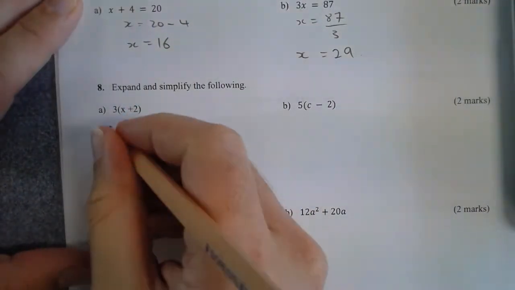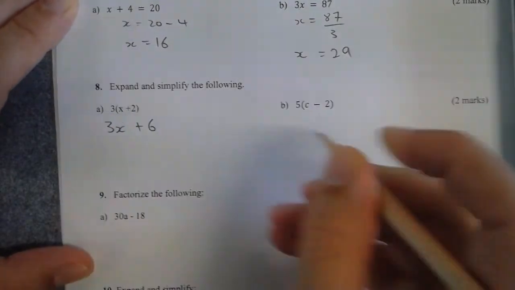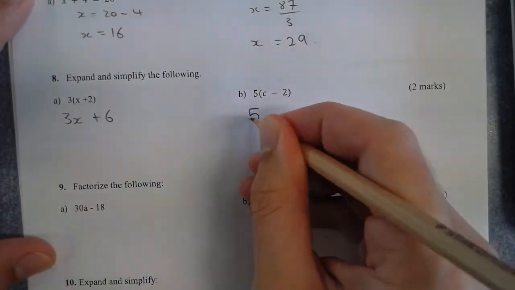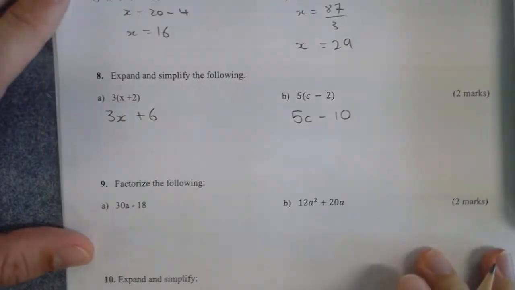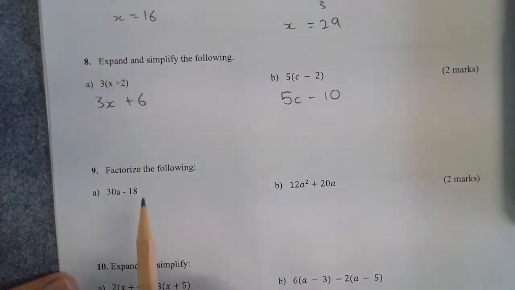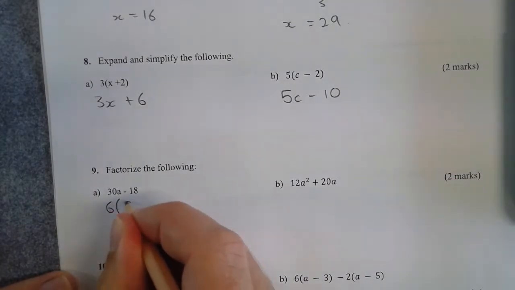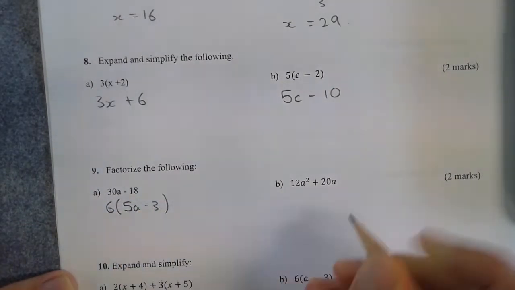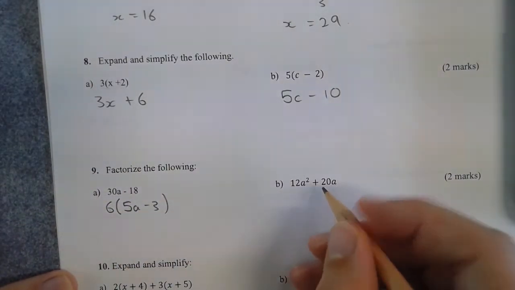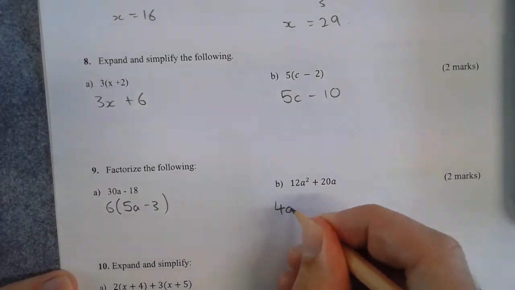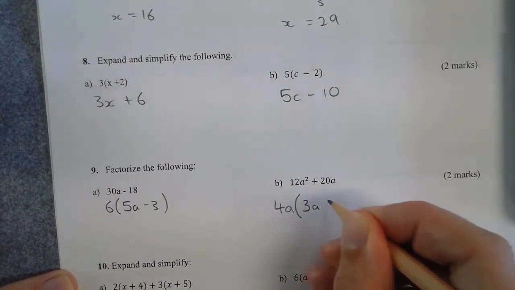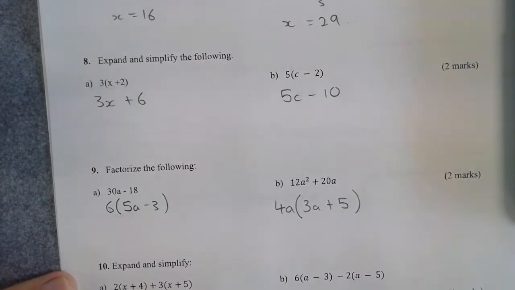So we expand here, we times by 3 to get 3x plus 6, and we times this by 5 to get 5c minus 10. Factorise is the opposite of expanding, so you take out the highest factor, which is 6 in this case, and we get 5a minus 3. And here we can take out a 4 and an a to get 3a plus 5.